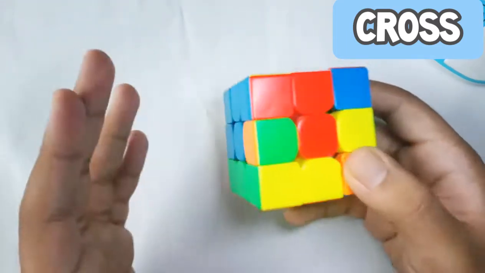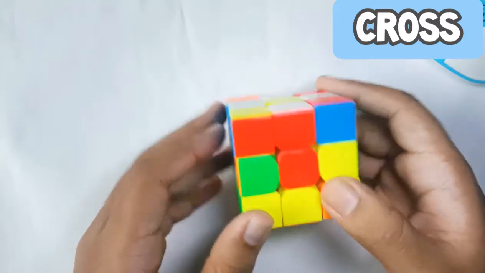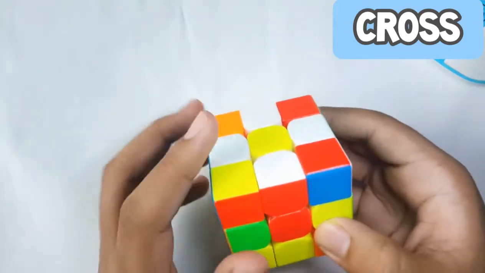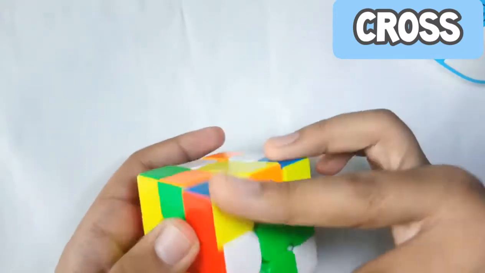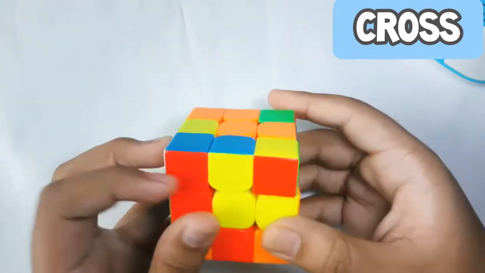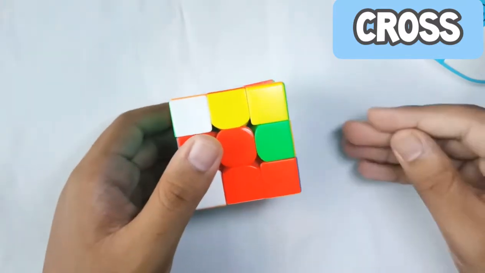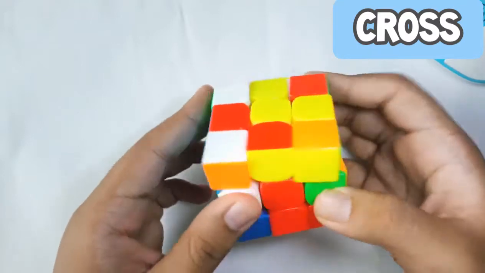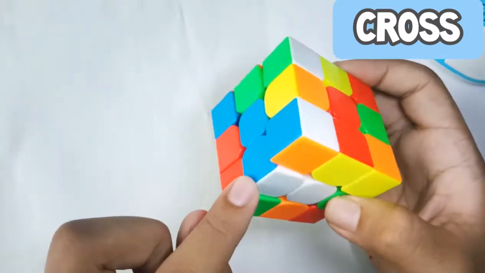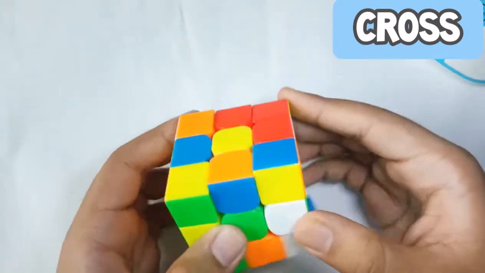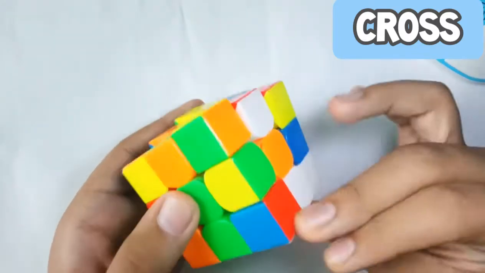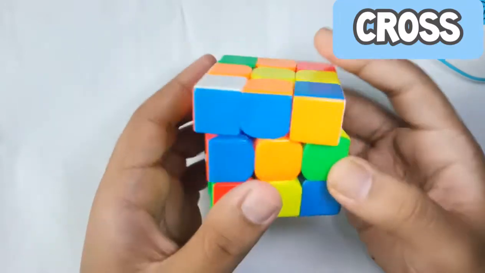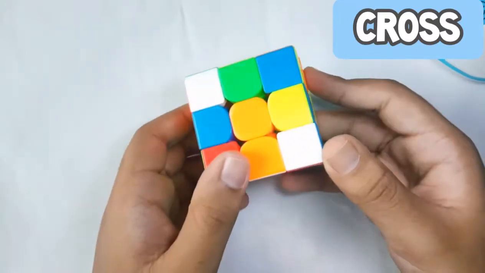What you do in the daisy method is make all the edges on the top layer so they become easier to solve, and then you just insert them according to their color. For the people who are doing daisy, I would recommend trying to insert one edge in its correct spot and then trying to insert the others in their correct spots. Practice this a little bit, then you will be able to do the advanced cross.